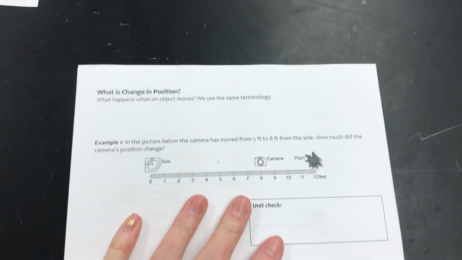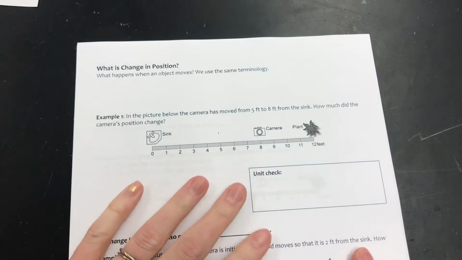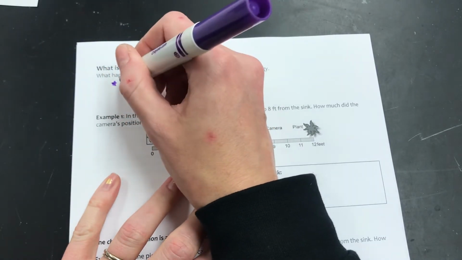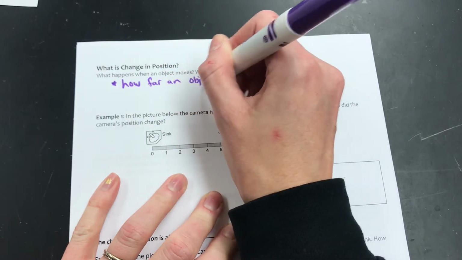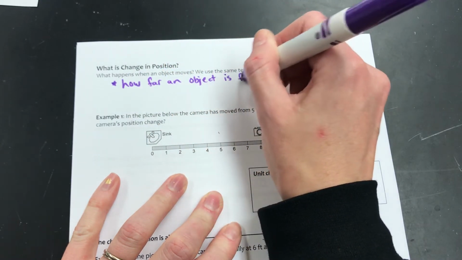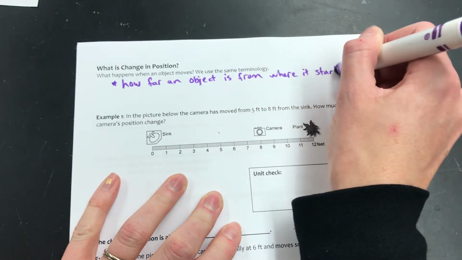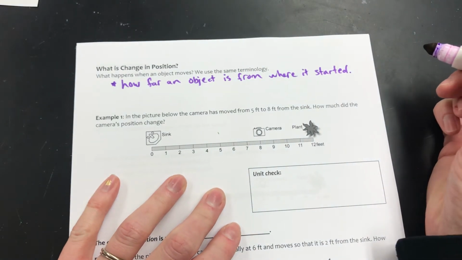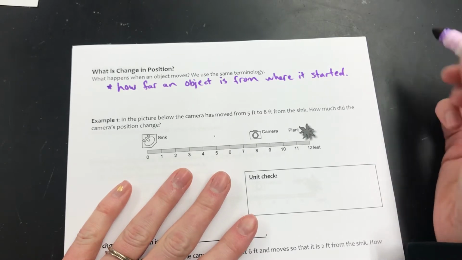Next we're going to talk about change in position, and this one might be a little bit trickier to understand, and also not. Okay? When we say change in position, what we're talking about is how far an object, whatever we're talking about, is from where it started, okay? From where it started. So when we move something from one place to another, it has changed its position. Change in position would tell us how far it is from where it started.